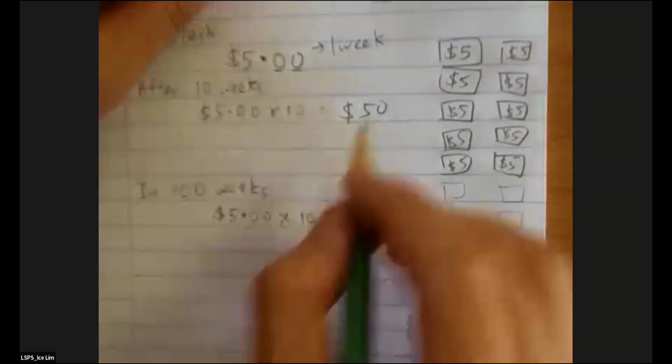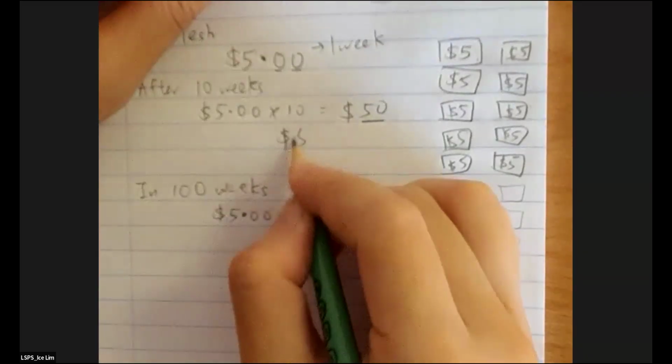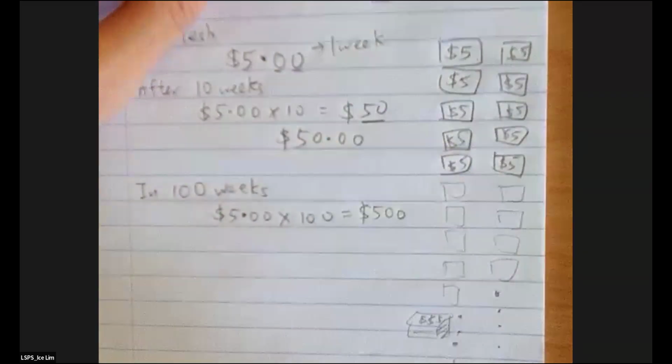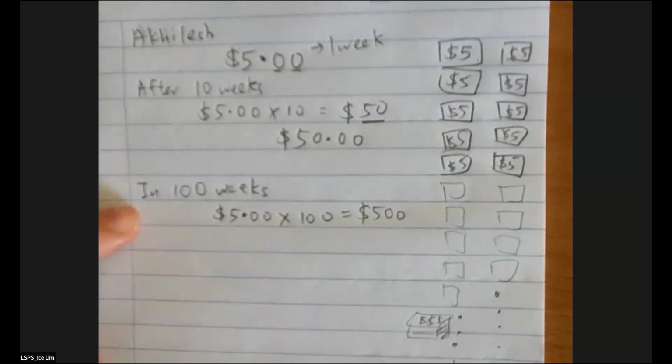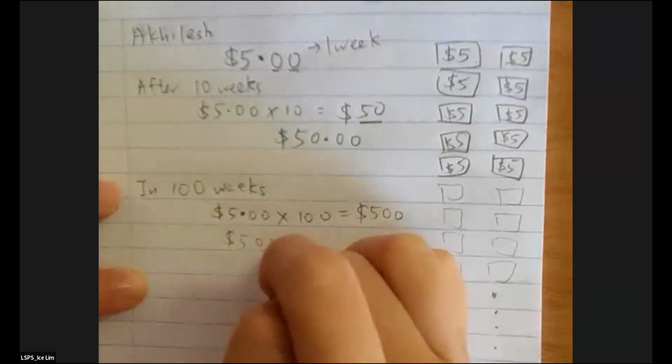All right. Now, if I want to include the decimal point, how would it look for $50? It will look like this, right? Correct? And then with 500, it will look like this.